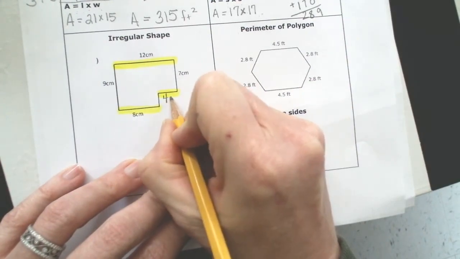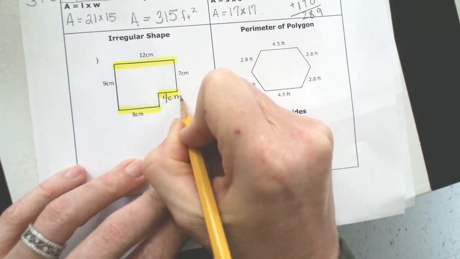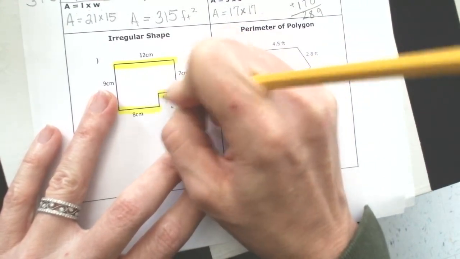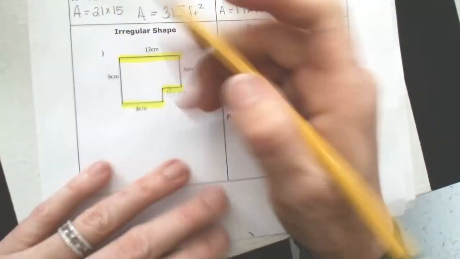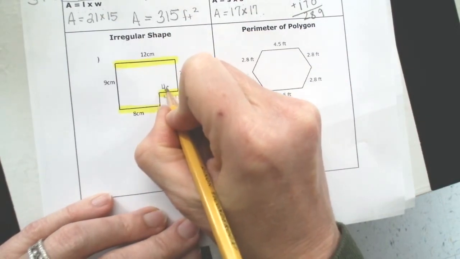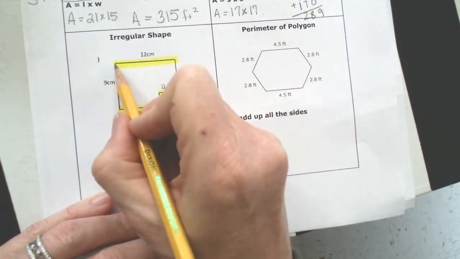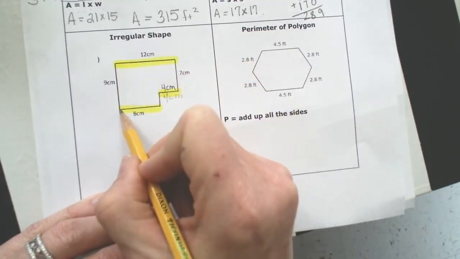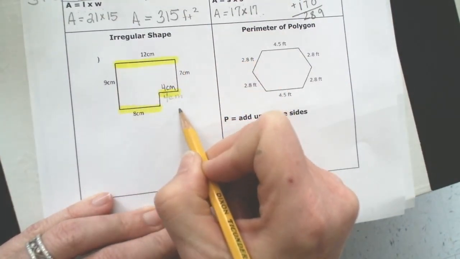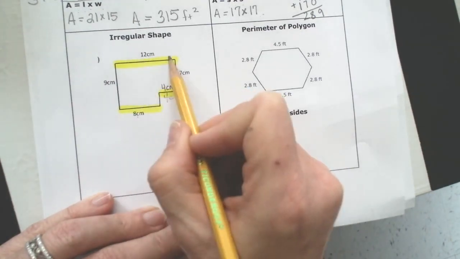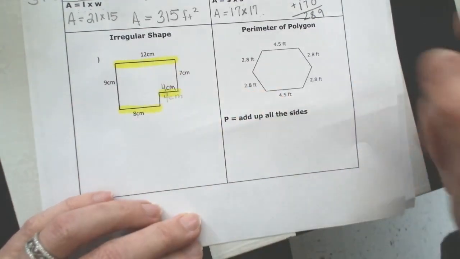So this missing side piece that we need to answer this question, I'm going to write it up over here because this other piece is going to be right there, is going to be 4 centimeters. That's the measurement of this little piece. If this whole line all the way across matches a distance all the way here, then we know that 8 and 4 would give us 12. And so we know that missing side.